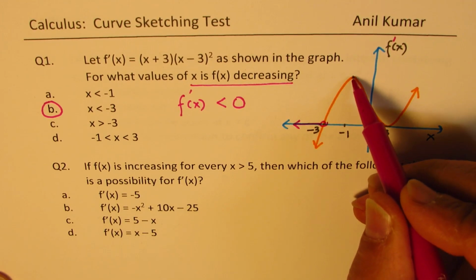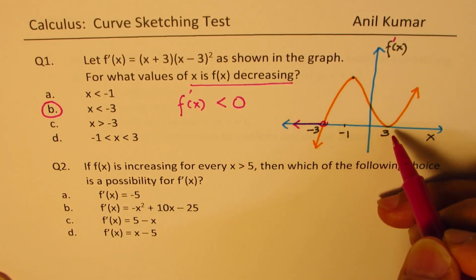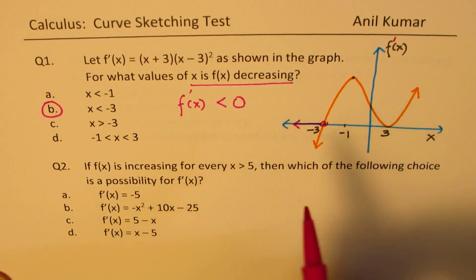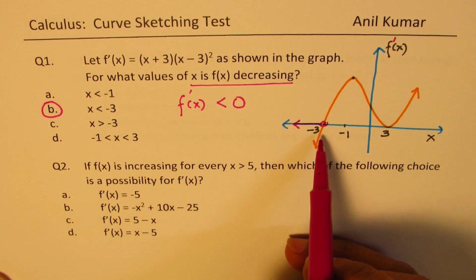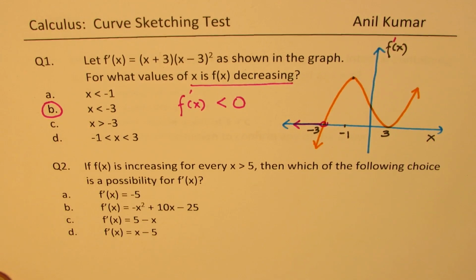Don't look into this interval from -1 to 3. Here the derivative is decreasing but positive. Do you understand? The derivative is negative only on the left side of -3, right? So that is where the function is decreasing, correct?